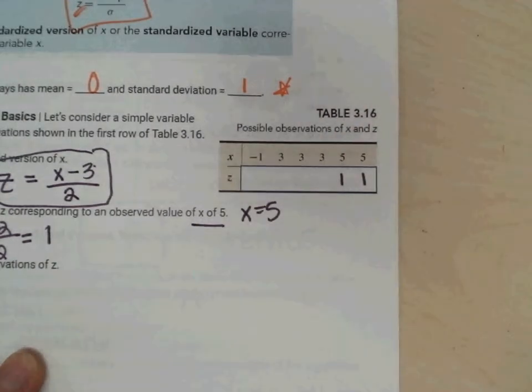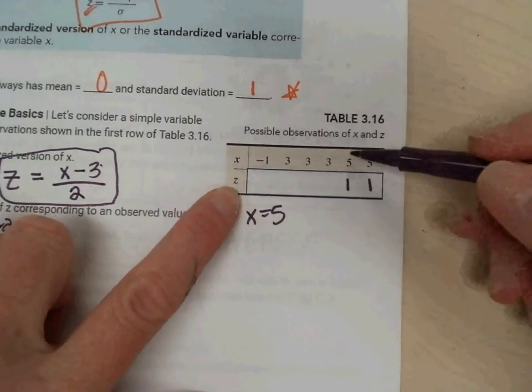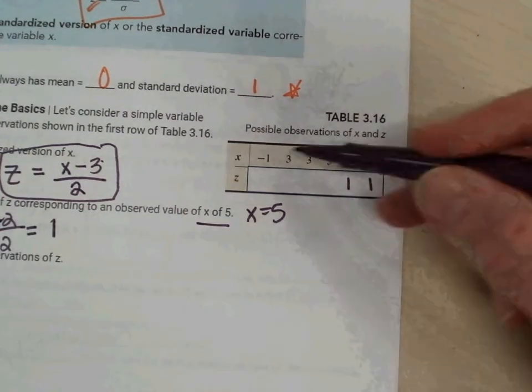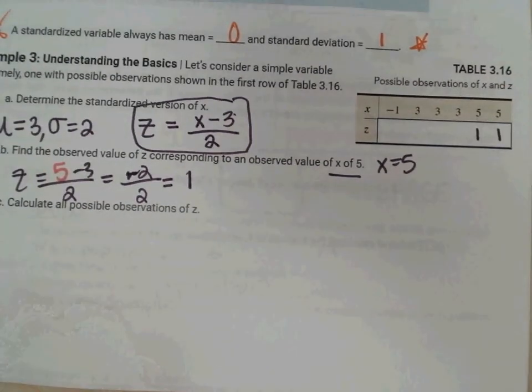So in the chart, I plug in a 1. The z-score for an observation value of 5 for this data set is 1.